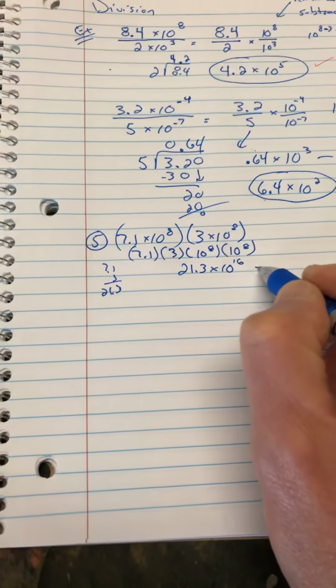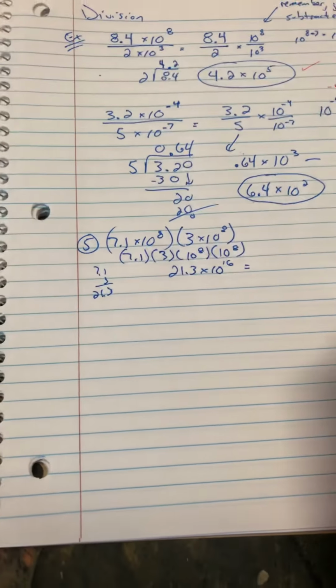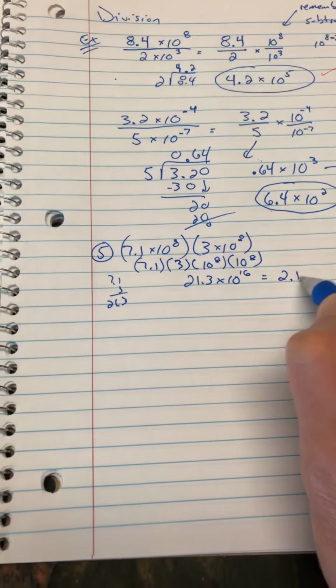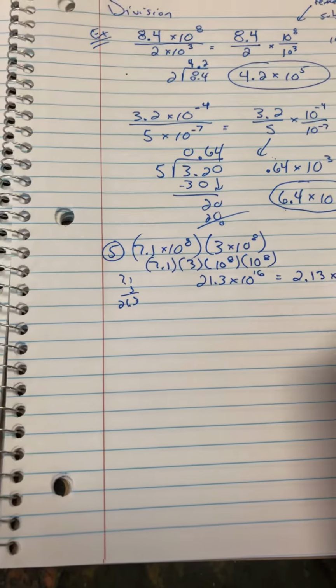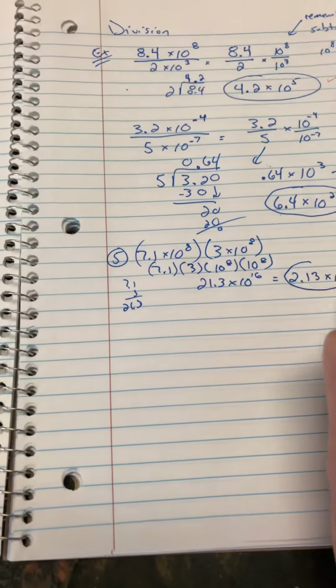Now, if I have to adjust this, I'd move it 16 units to the right, so I'm going to move it over one more unit, 2.13. So now I'd have to move it over 17 units to the right. There's my scientific notation.